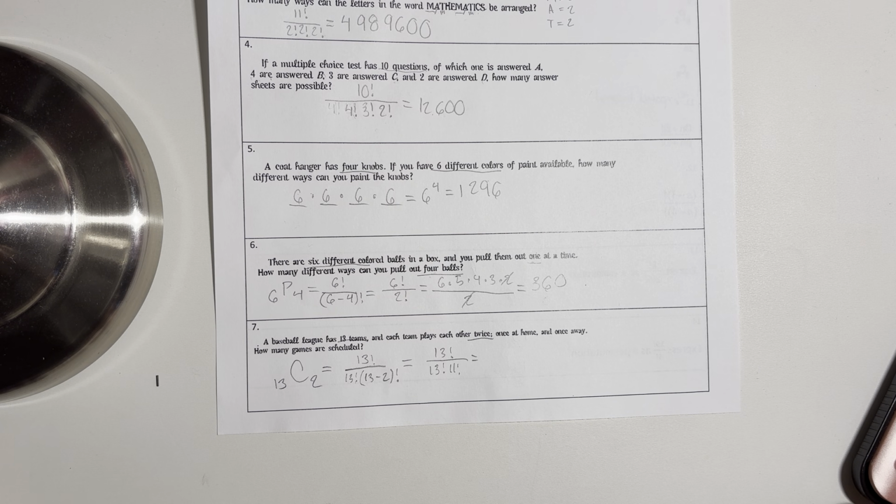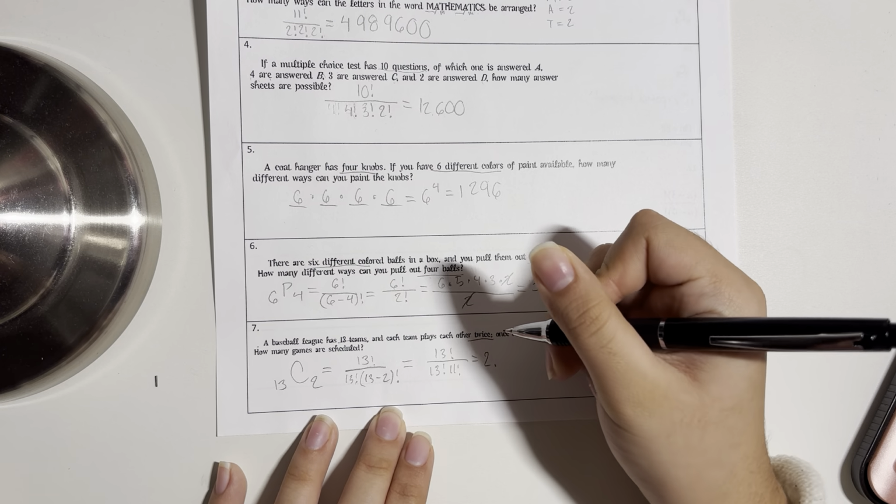Which would be, let's see, 13 exclamation point over 13 exclamation point times 11 exclamation point is 2 point.